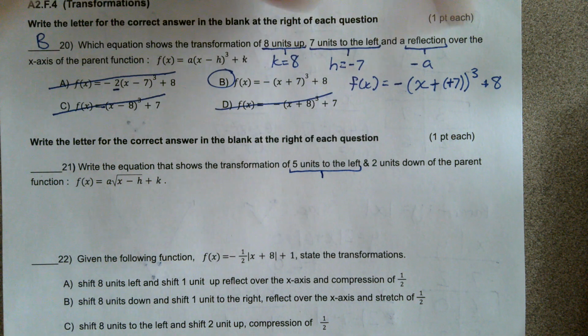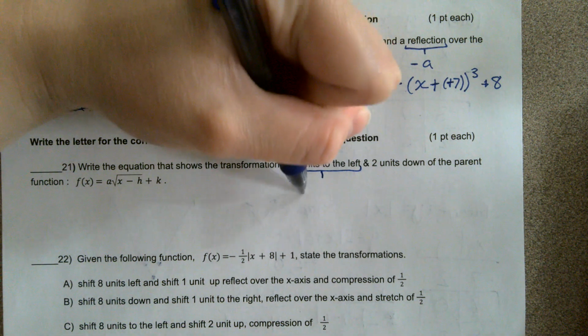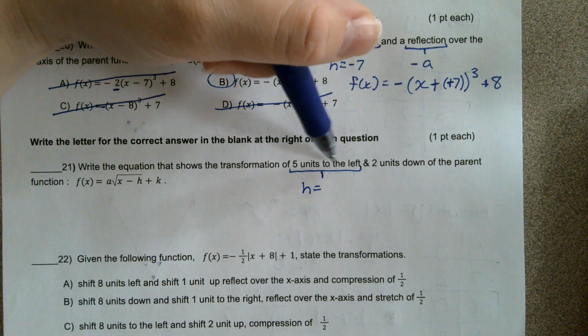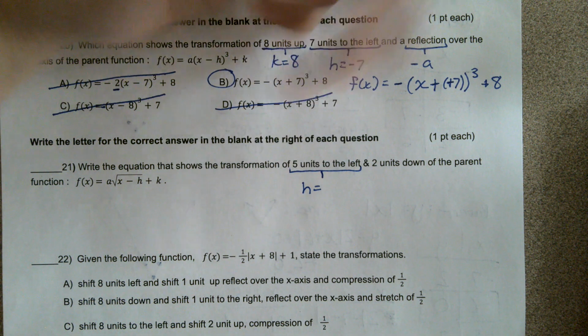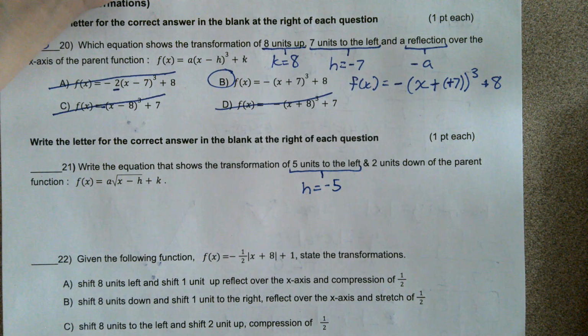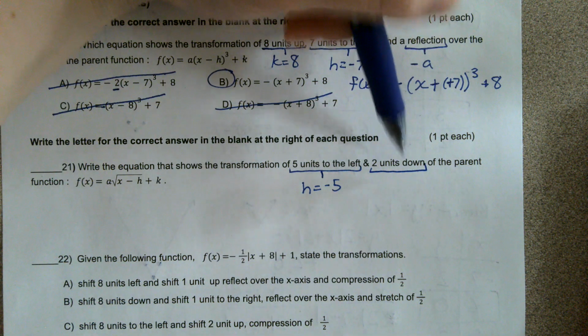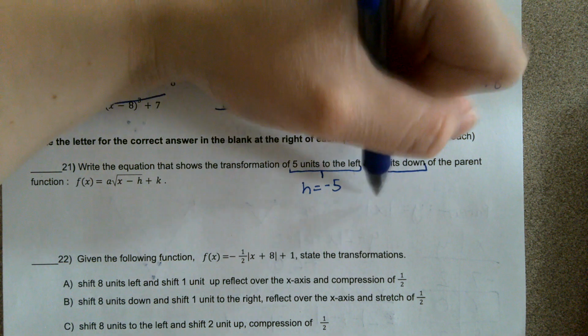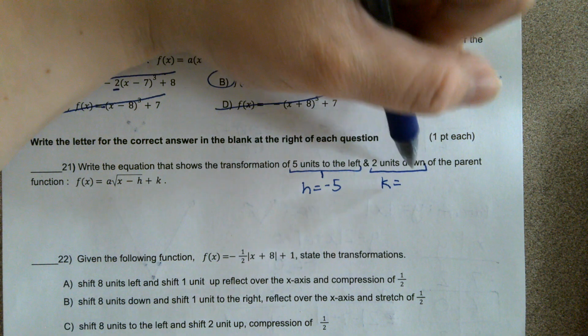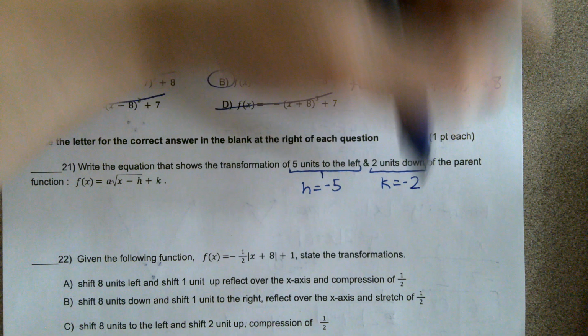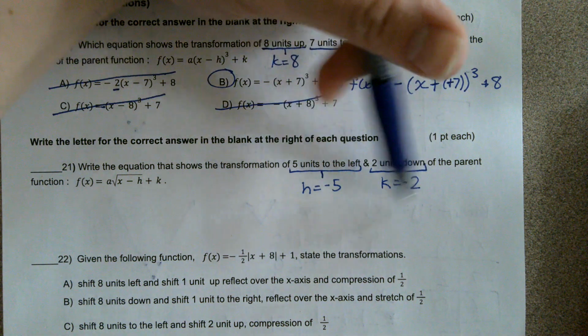Left or right, that's an h movement. 5 units to the left. Left is negative, so it's -5. And 2 units down. Up or down, that's a K movement. So we're looking at K. Down 2 is -2.